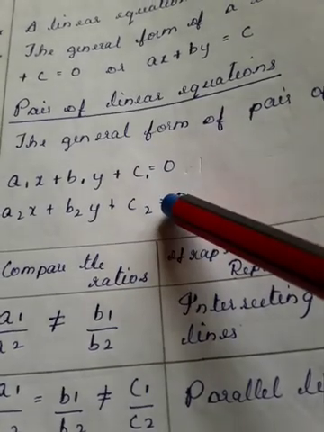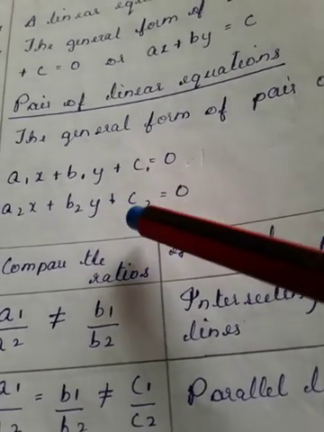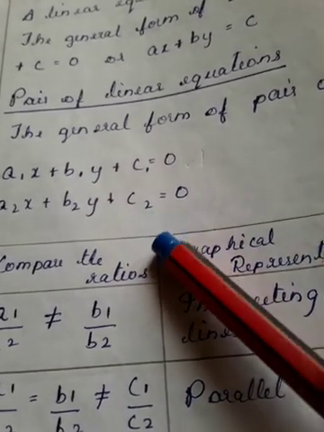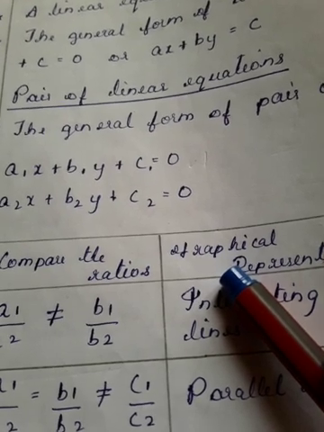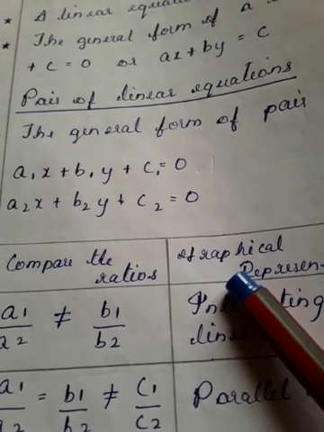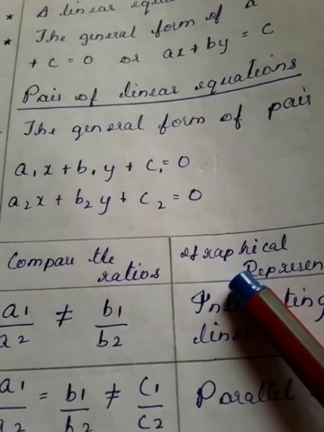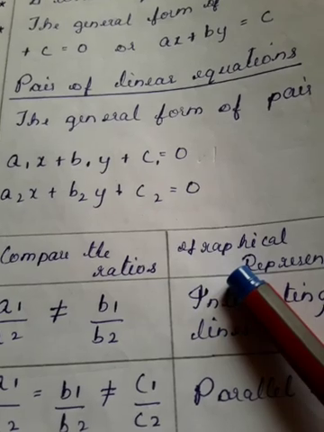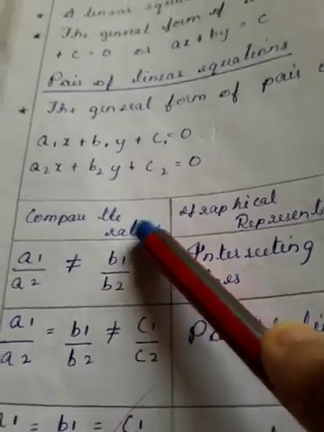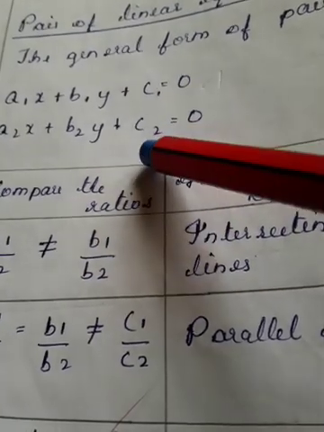Then by comparing the ratios of these coefficients, we can predict the graphical representation, we can find the type of solutions, and we can find whether the pair of linear equations is consistent, inconsistent, or dependent and consistent. These are the three cases. Now compare the ratios. That means we should find the ratios first: a1 by a2, b1 by b2 and c1 by c2.